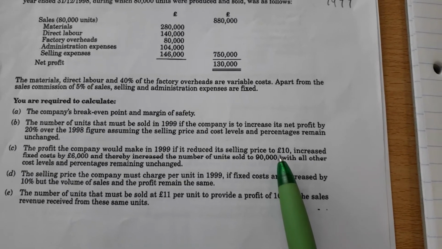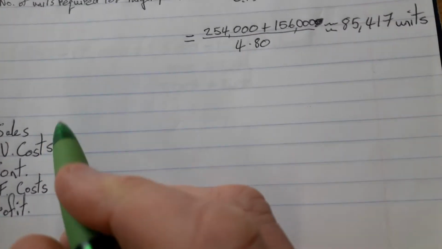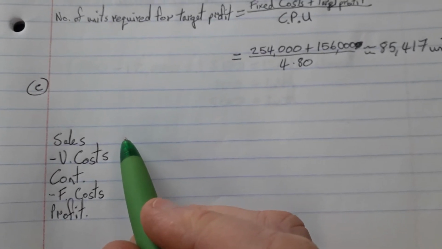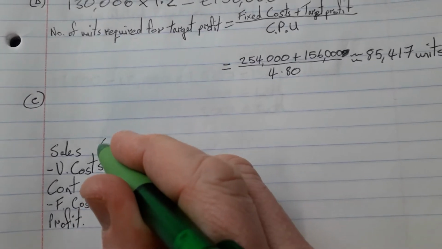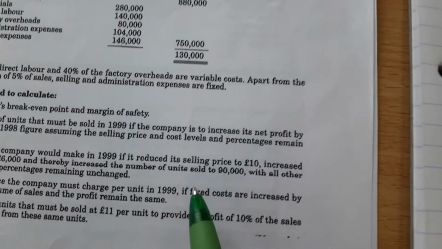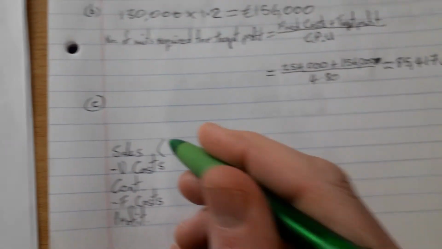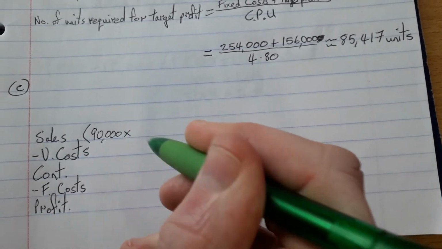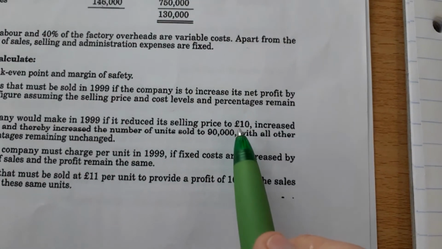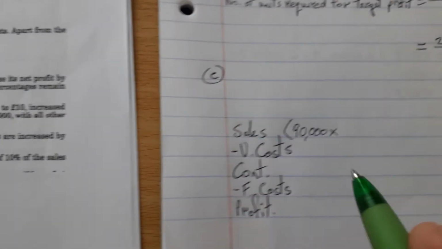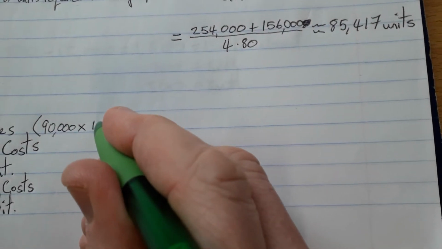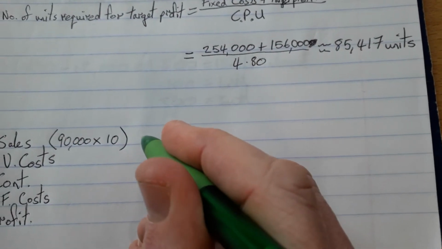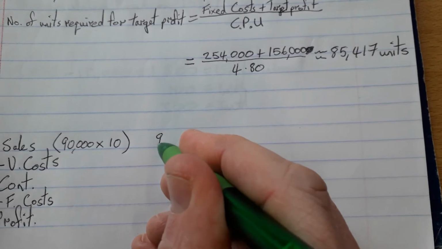To work out the sales, we need the new number of units sold, 90,000, multiplied by the new selling price, 10 euros.